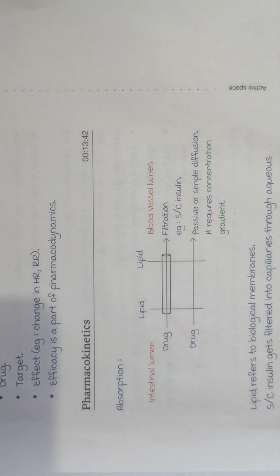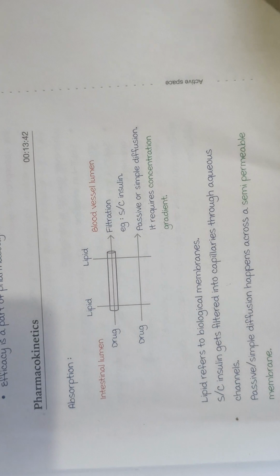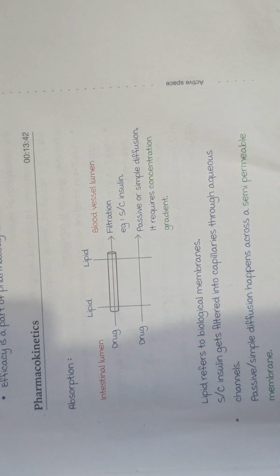Hi friends, let us continue with the next video, and that is pharmacokinetics. Under pharmacokinetics, we have already discussed in the last video the four important points, that is absorption, distribution, metabolism, excretion. These are the basics of pharmacokinetics. And now in this session I'll be discussing the point that is absorption. So what does absorption actually tell?